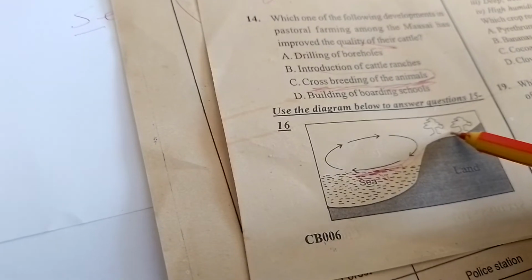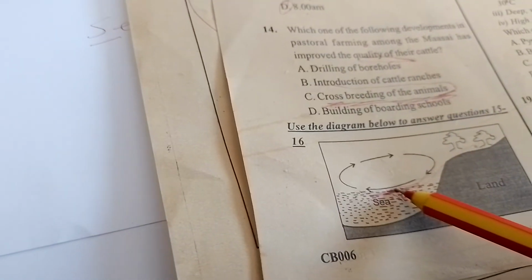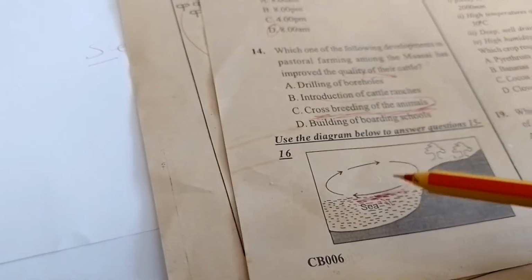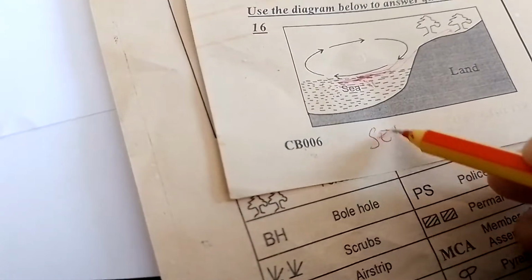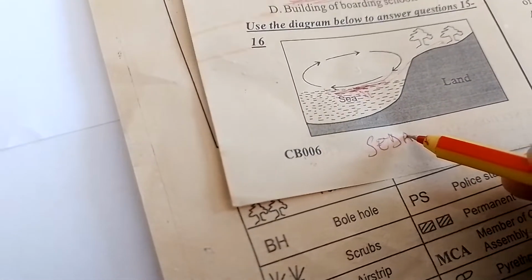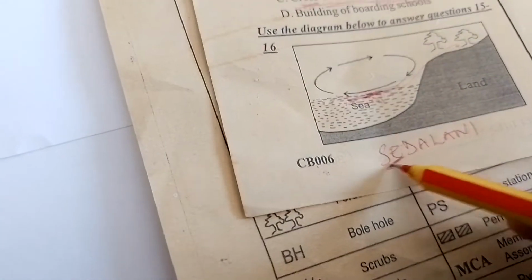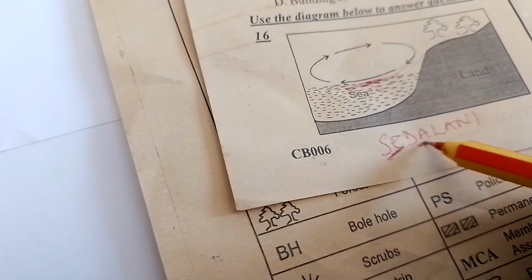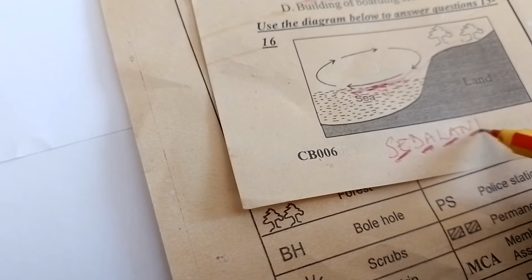And they might ask you a simple question: when do we experience the sea breeze, at what time of the day, or the land breeze? I gave my learners a formula here: Sedalani. The sea breeze during the day and the land breeze during the night.